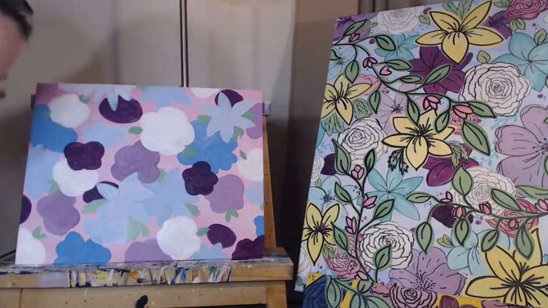Okay, so I want it maybe even a bit of a lighter green than the one I have there. I think I'm going to go a bit lighter. Almost like a mint green. Okay.